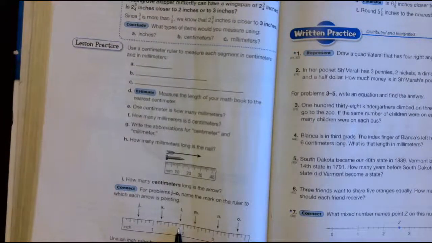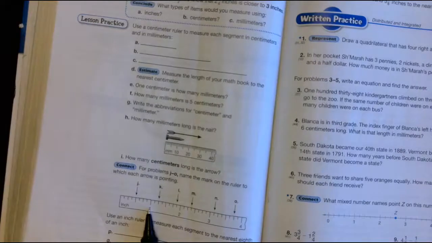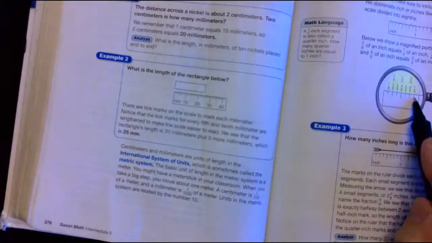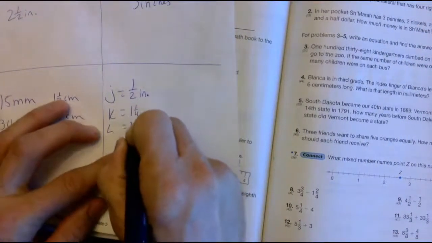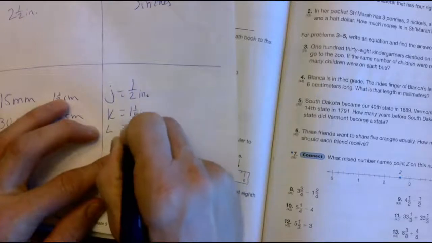Now you can do this one a couple ways. It's past the 1, so your whole number is 1. You can count all the little ticks up, or you can count 1 back. Okay, 1 back from the next number, 1 back from the 2 would be 7/8. So you've got to have the whole number. You're past the 1. 1 7/8 inches.